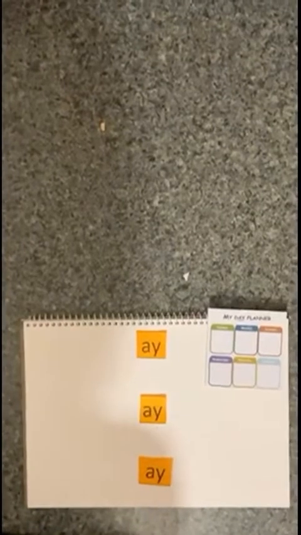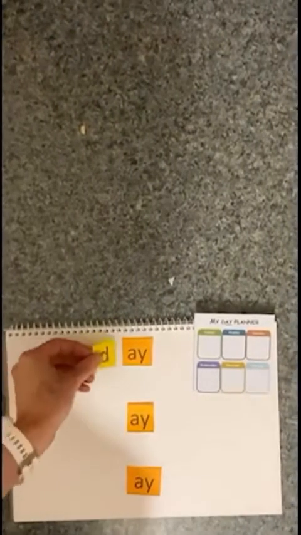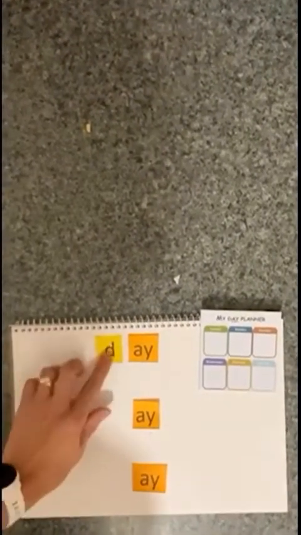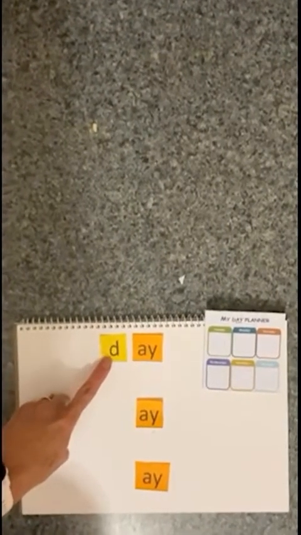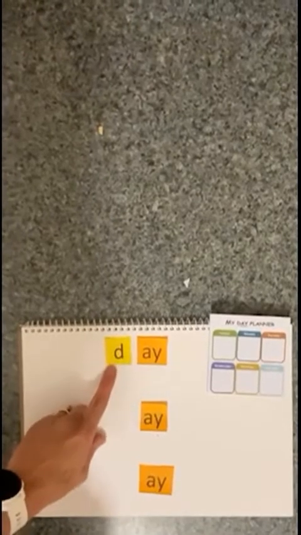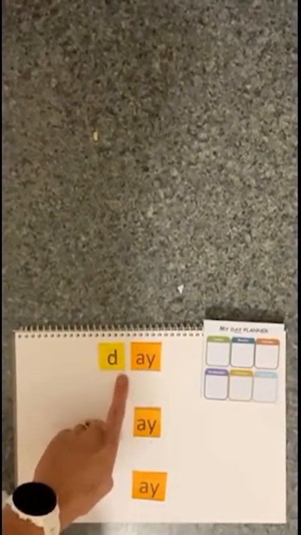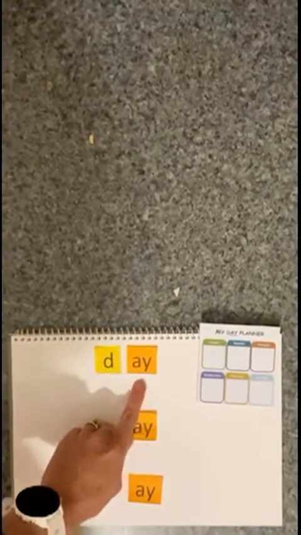Let's find words with our other long vowel, AY. A. It's normally found at the end of words. So let's go ahead and see if we can make some words with the long vowel. If we put a D here, let's do the sound. D, D, A, D, A. Day, day.